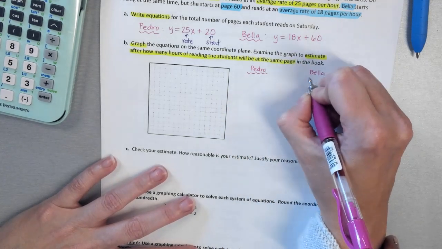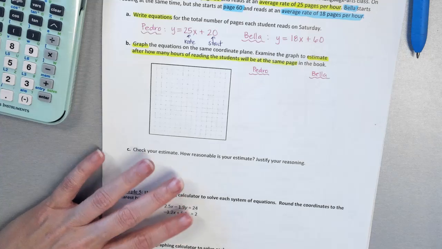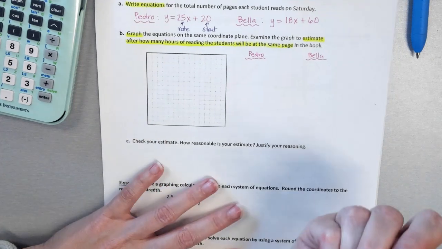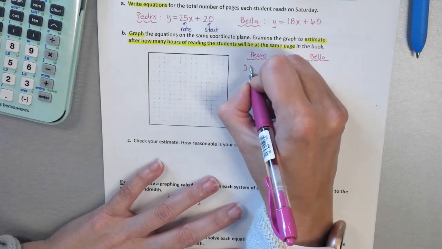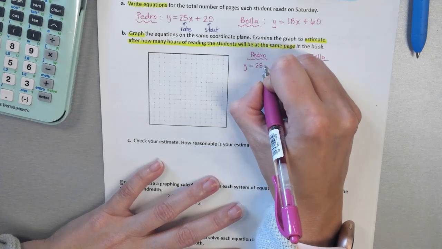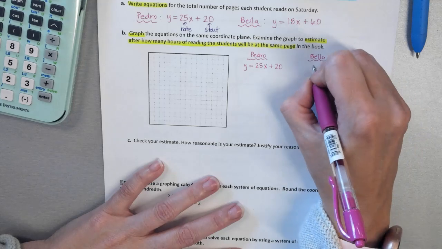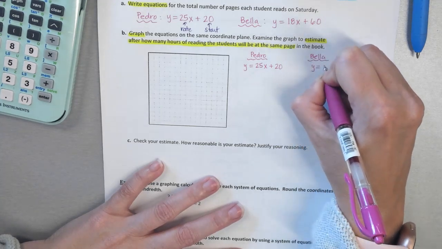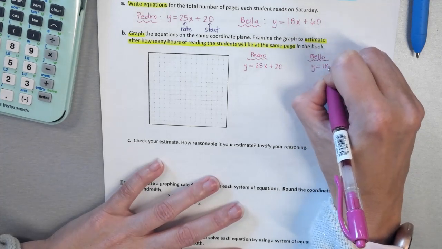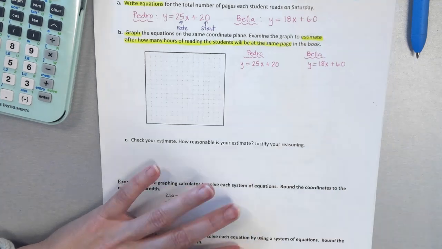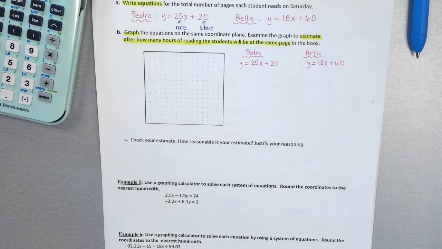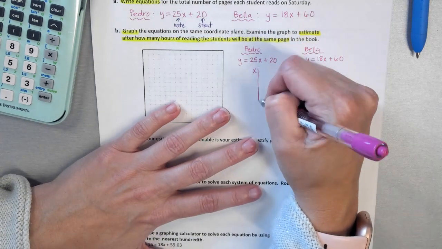Before I start my graph, I make a table because it is very helpful to know what my values are going to be. When you are making a table, you can plug in anything you want for the x value. So these are our two equations, right? Anytime you're making a graph, make a table.